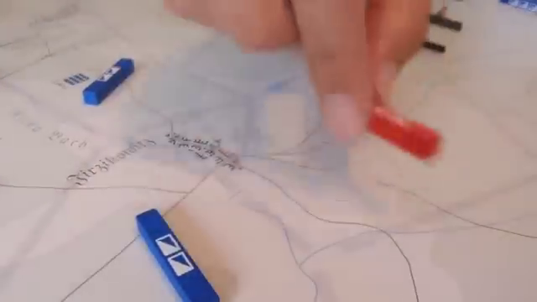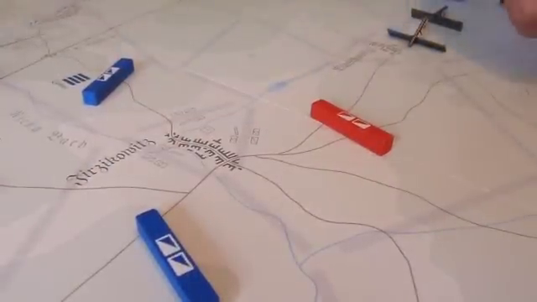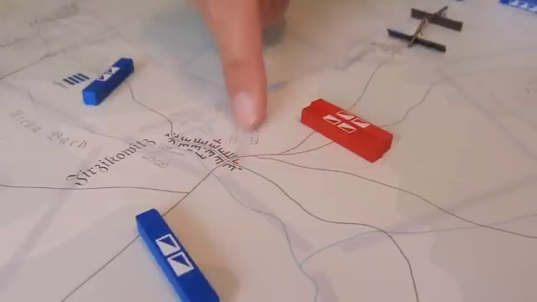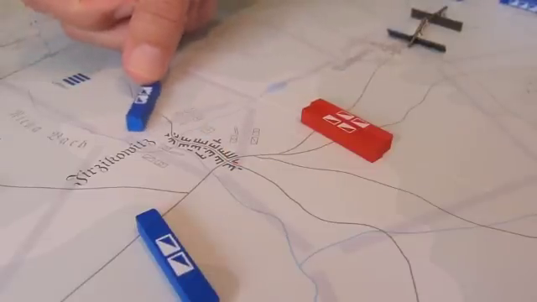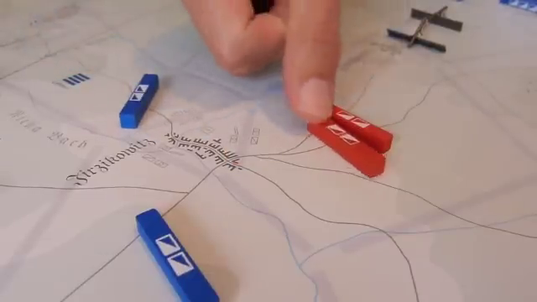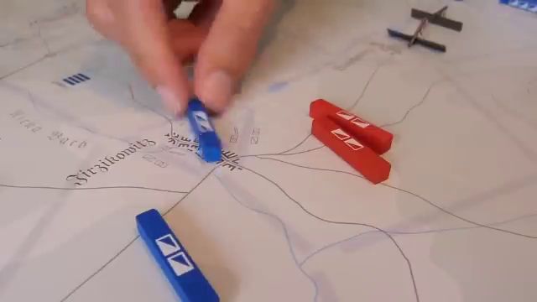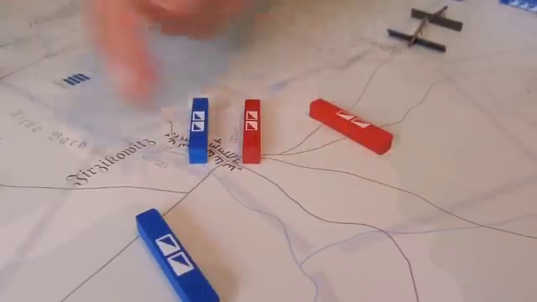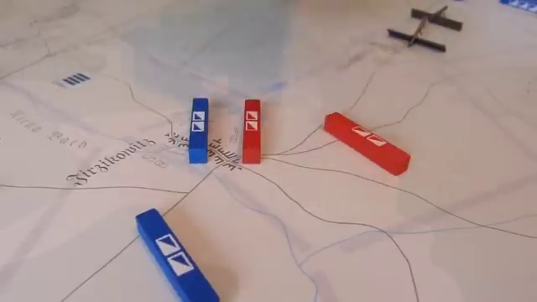Okay, next scenario. Let's say there are two pieces here, and same scenario, attack threat. We will defend with this piece. It has to be a feint because it is on a road. Attack threat, defend.